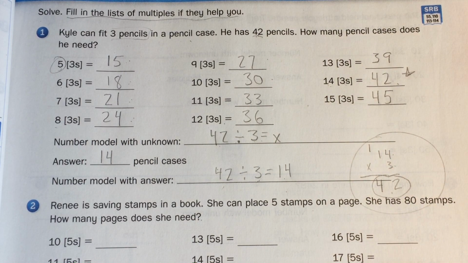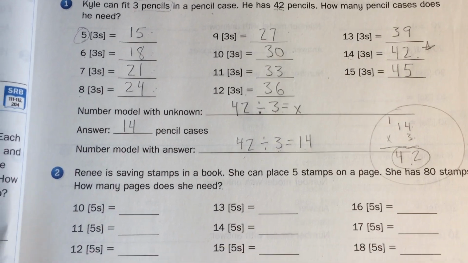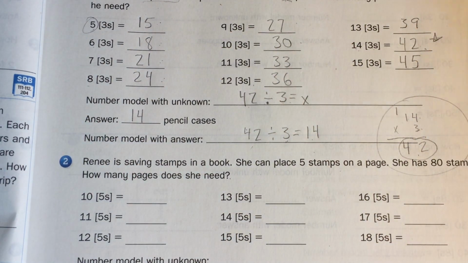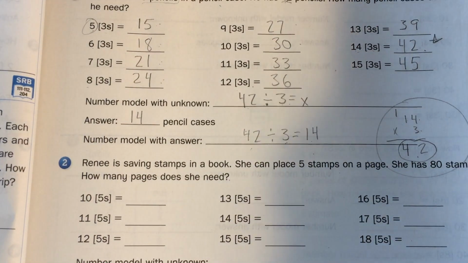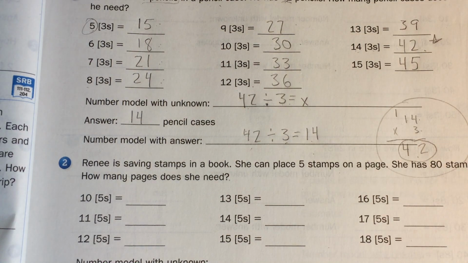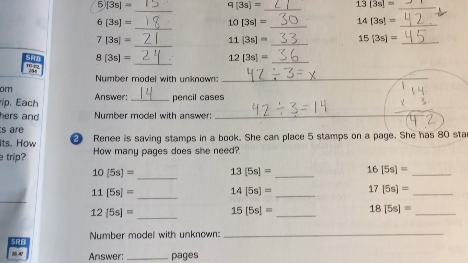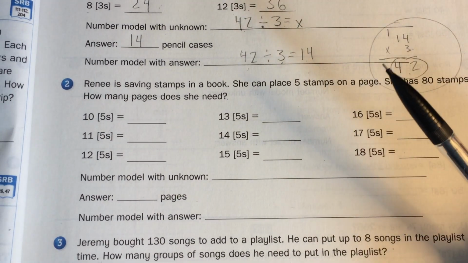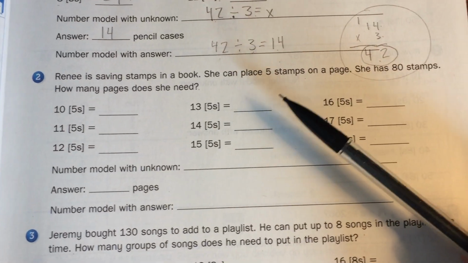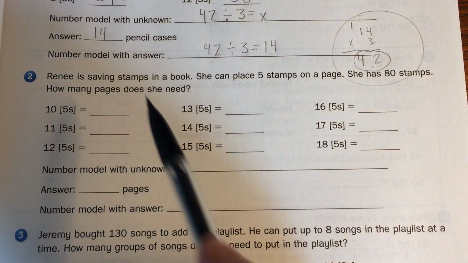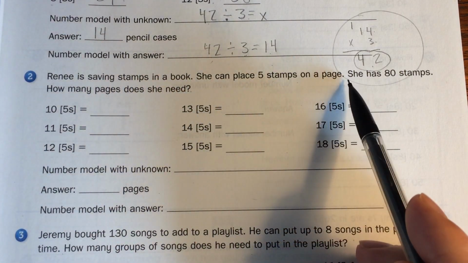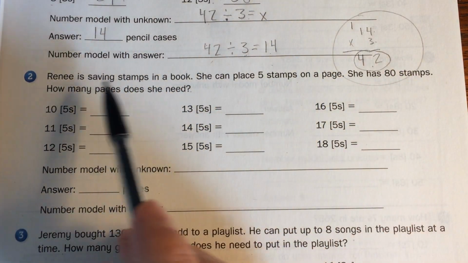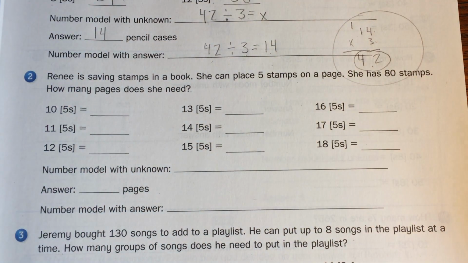Okay? So I believe 195, the rest of this page will be kind of following the same strategy. They want you to write the multiples first. Even if you can solve it in your head, I'll give you a quick hint here, or a quick preview of number 2, and you have it in front of you so you can follow along. Renee is saving stamps in a book. She can place 5 stamps on a page. She has 80 stamps. How many pages does she need?